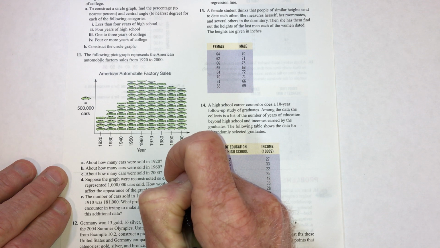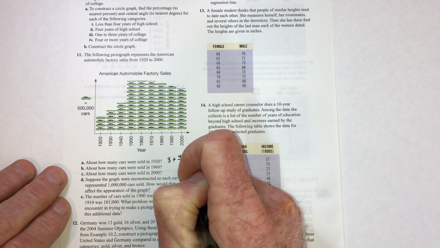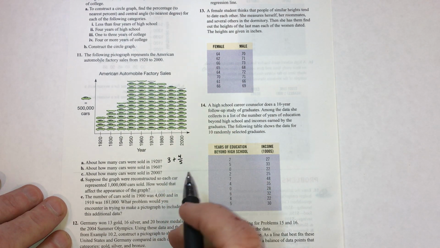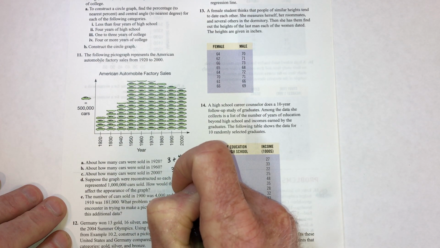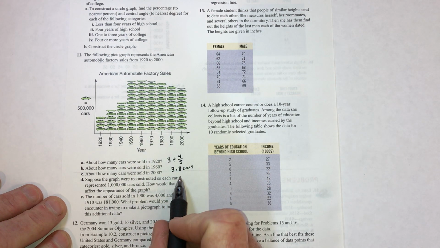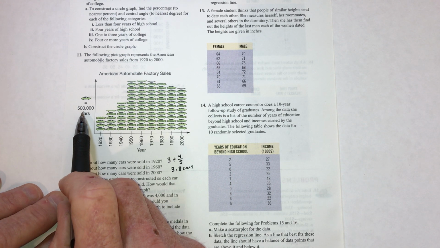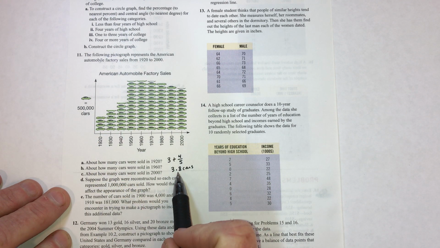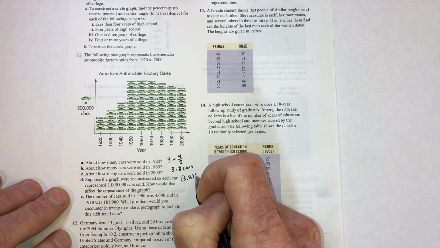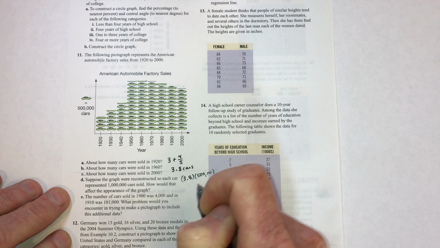So 3 plus 4/5. So 4/5 is 0.8, or 3.8 cars. Now, of course, it wasn't 3.8 cars. It's just that's what they represent. Each car represents 50,000. So then we need to take 3.8 times 50,000. Oh, excuse me, 500,000. Tried to rip them off for some cars.